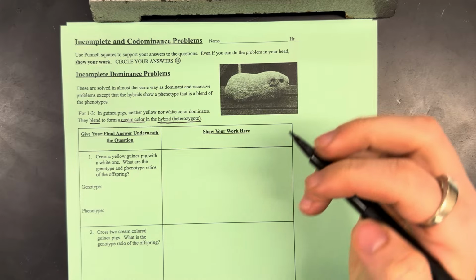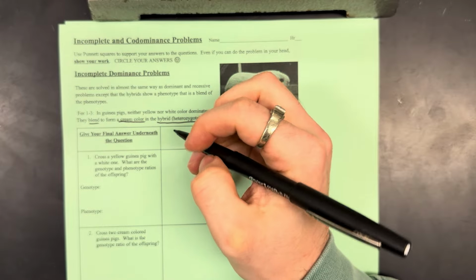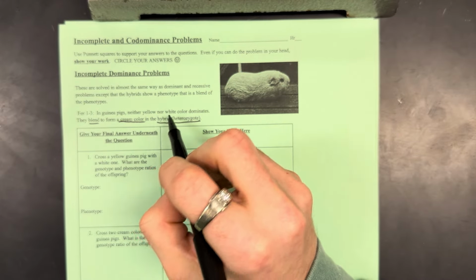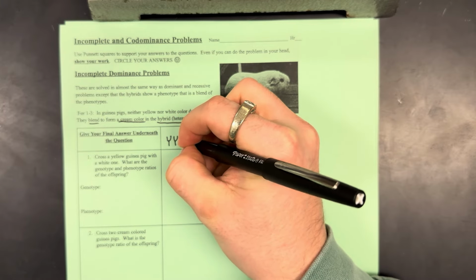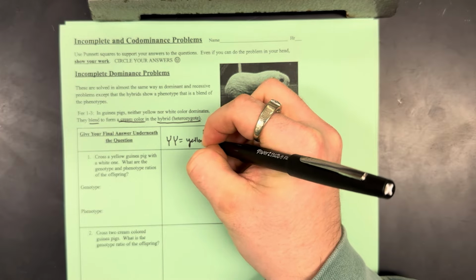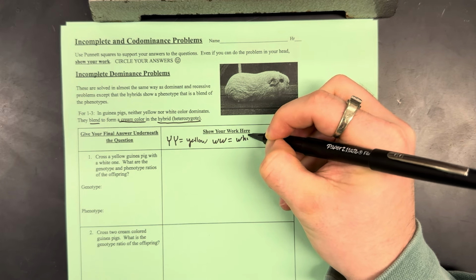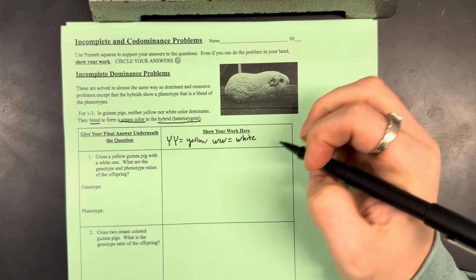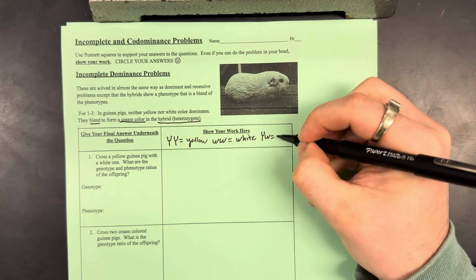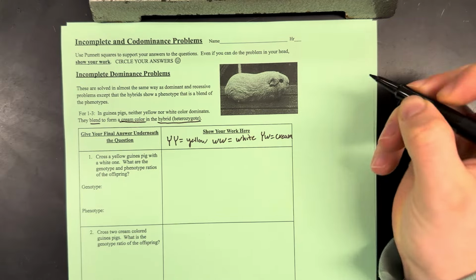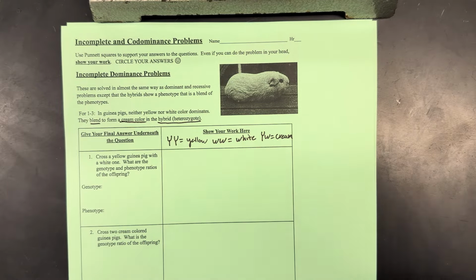And so what we could do to start, to think about this, is lay our colors out. So we have two colors, yellow and white. And so Y can be yellow. So if we get YY, we could expect that guinea pig to be yellow. If we get WW, we could expect that to be white. I'm just choosing letters based on what their representation is. And then if we get YW, we could get a cream-colored guinea pig. Okay, so the heterozygote, the one in which we get two different letters, ends up being cream. It's a mix of them.